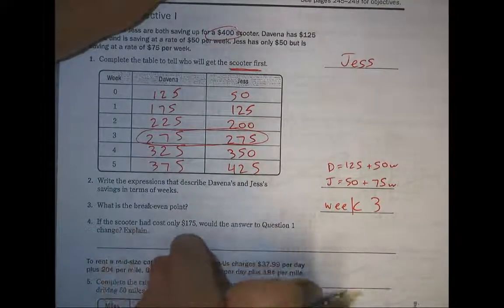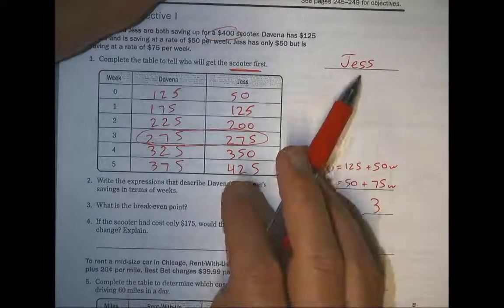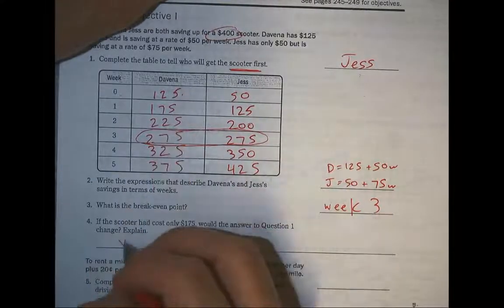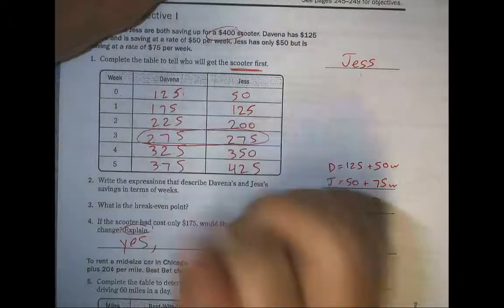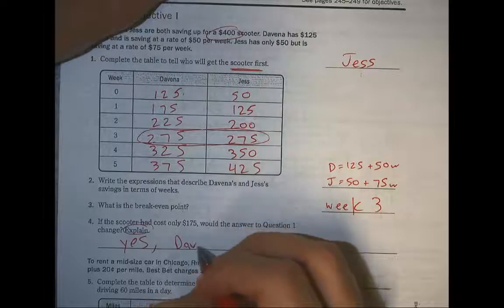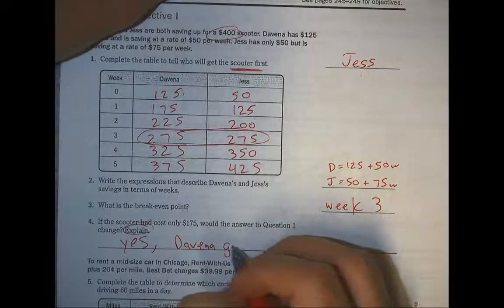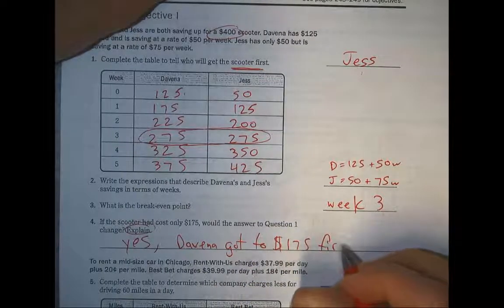If the scooter had only cost $175, would the answer to question 1 change? Meaning, who got the scooter first? And the answer here is yes, and it says explain. Savannah would have got there first. Savannah got to $175 first.